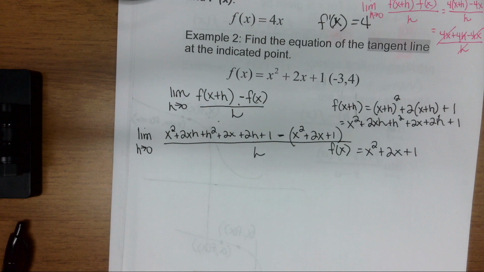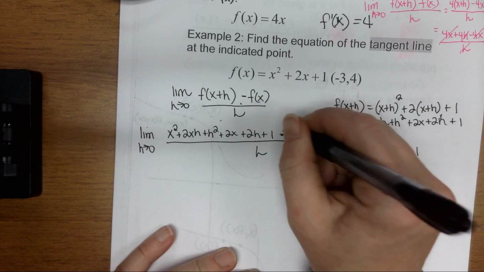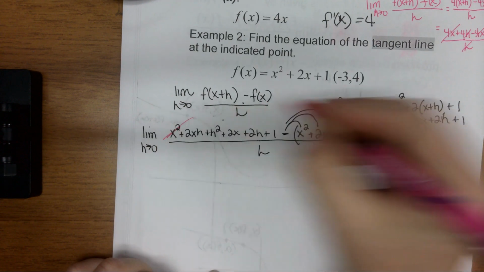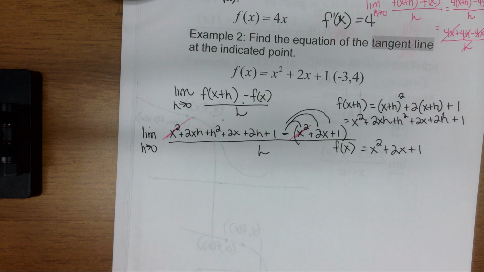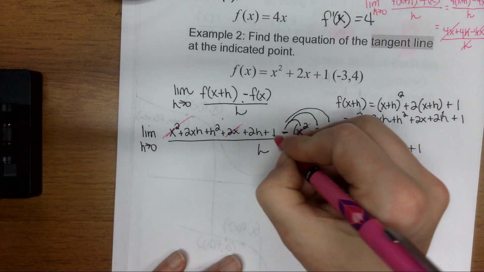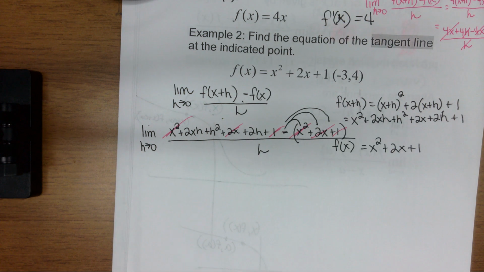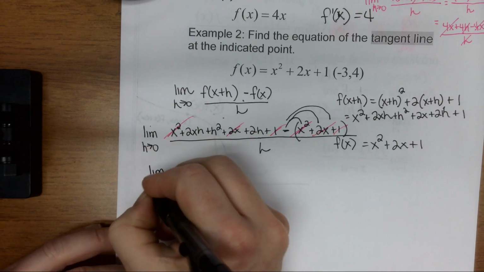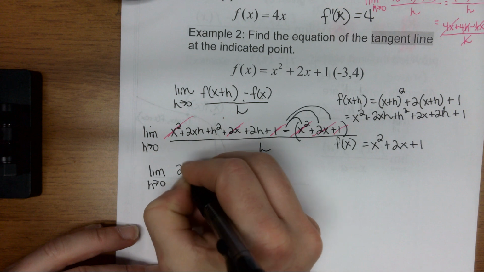Are you done writing it down? Yes. Okay, here we go. Let's not forget that I'm going to subtract all the things in there. Tell me something that cancels. x squared. Something else. 2x. The 1. Okay, so what's always going to happen is things are going to cancel, and then we're going to simplify, and we're going to be able to remove the h on the bottom. If you can't, then you did something wrong.